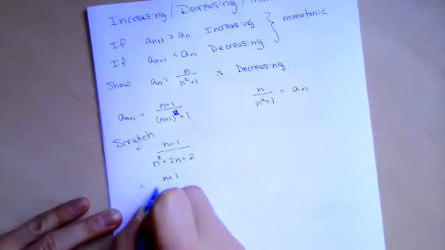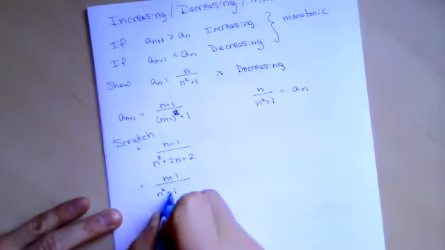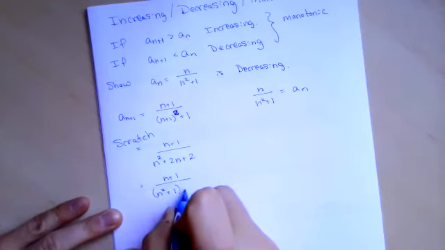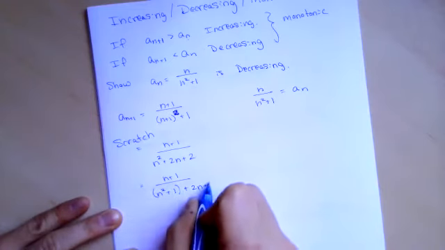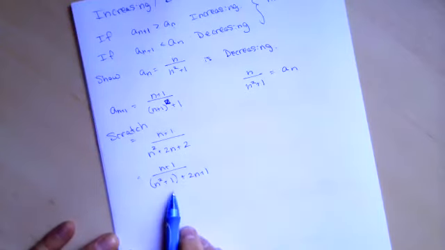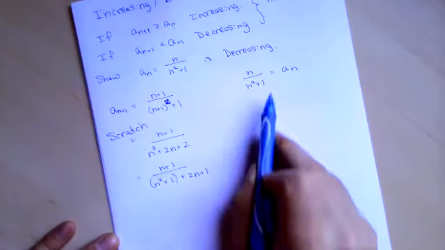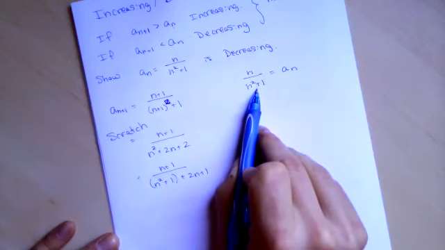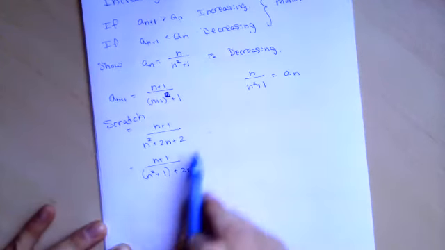And so what's that going to be? This is going to be n plus 1 over, and actually let's write it n squared plus 1 plus 2n plus 1. So keep that 1 plus 1. And the reason I want to compare that is I want to compare these denominators. And let's see.